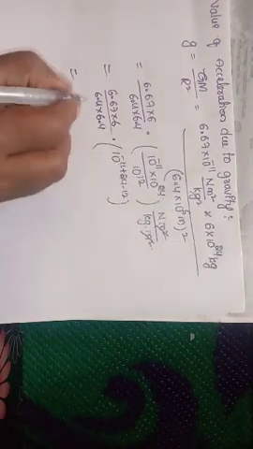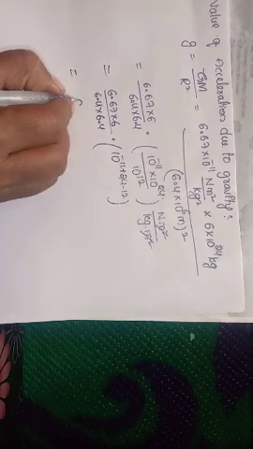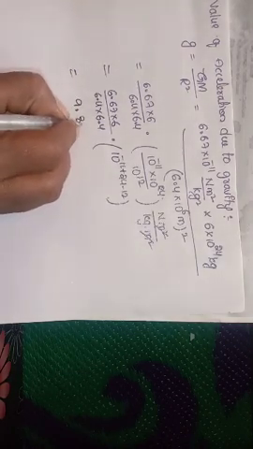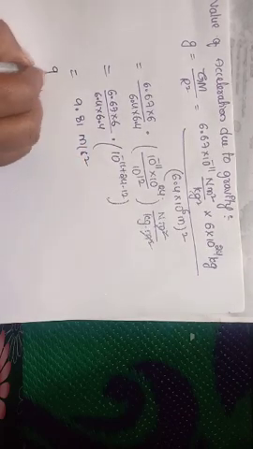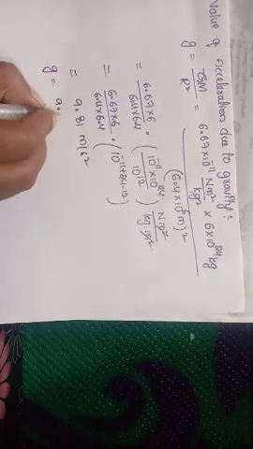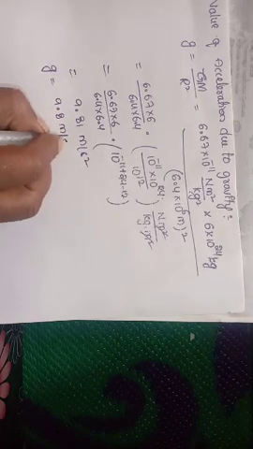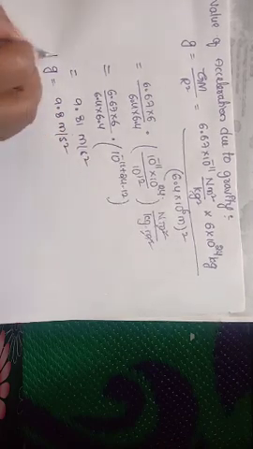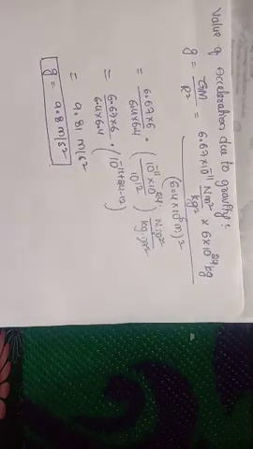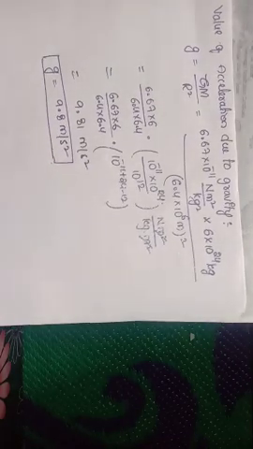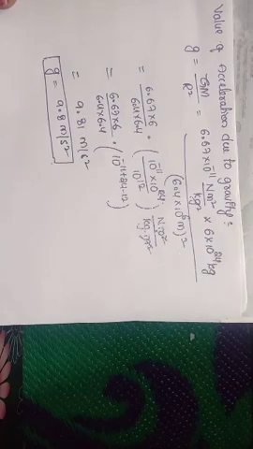If I multiply here, what happens? You will get 9.81 meter per second square, that is approximately equal to 9.8 meter per second square. So this is the acceleration due to gravity value. Like this we will find the acceleration due to gravity value.